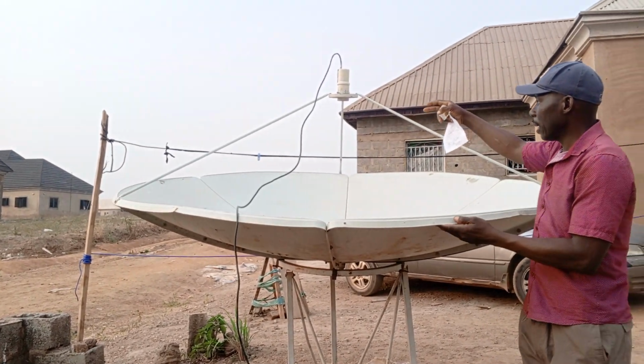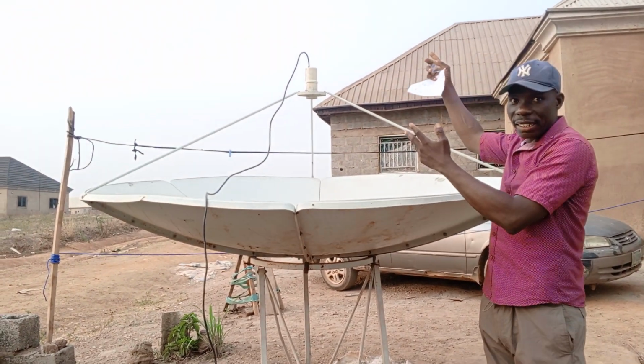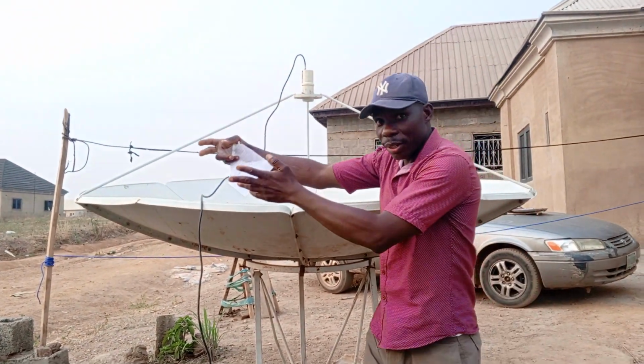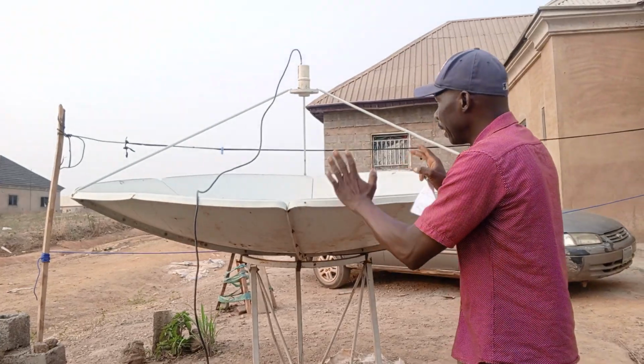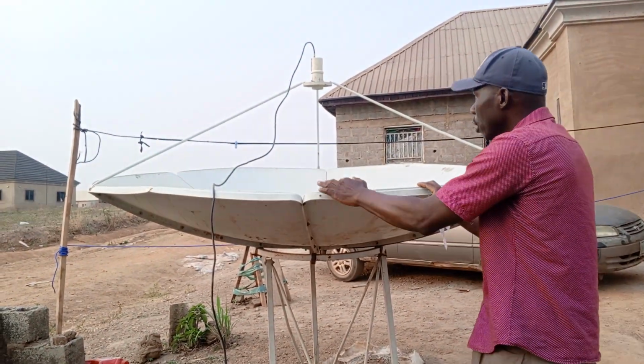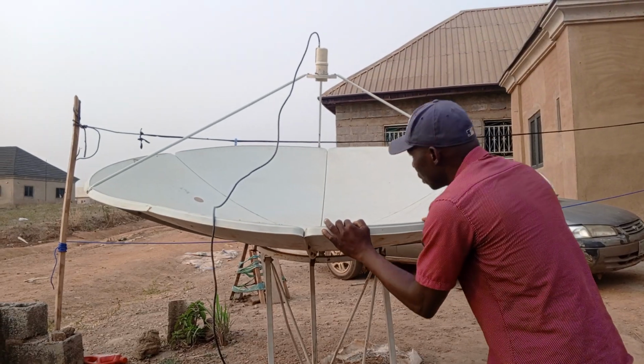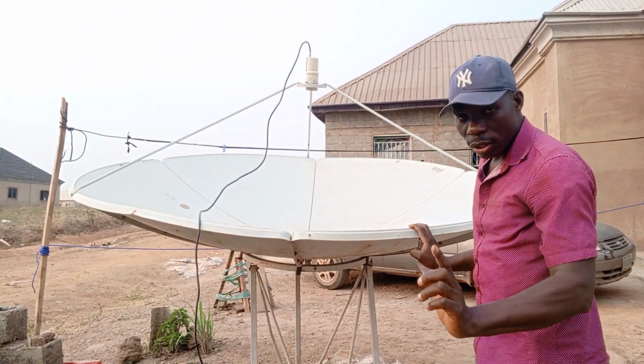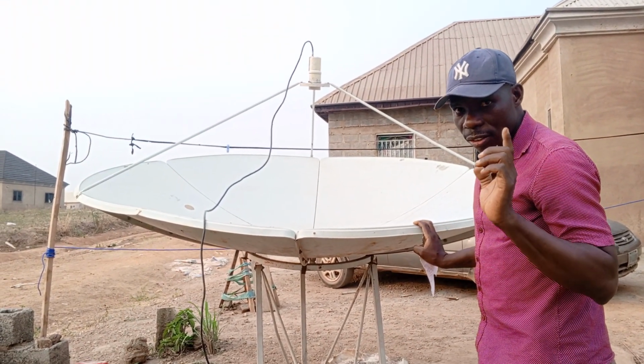That means 7E is higher than this. After you track your 7, you move it to this side, then your 10E. Assuming this is your 7E, then you move it to this place, then you bring it down a bit. Then you get your 10E. Stay tuned, we continue.